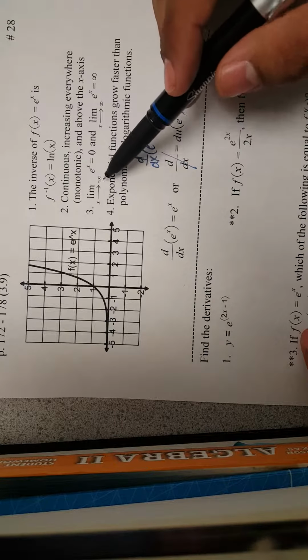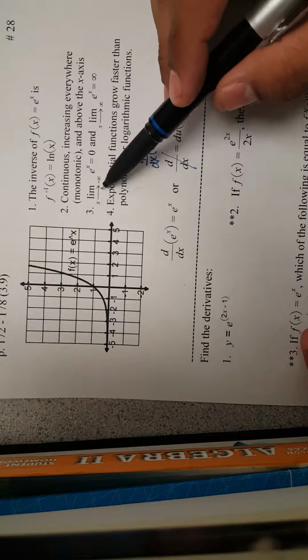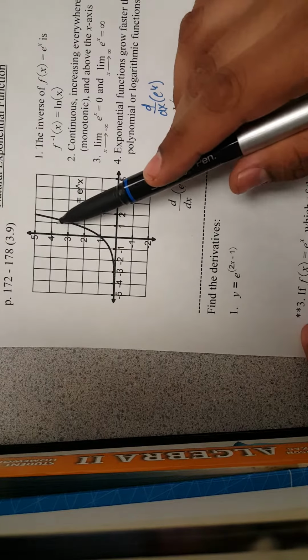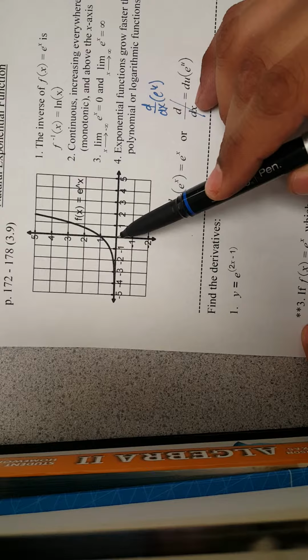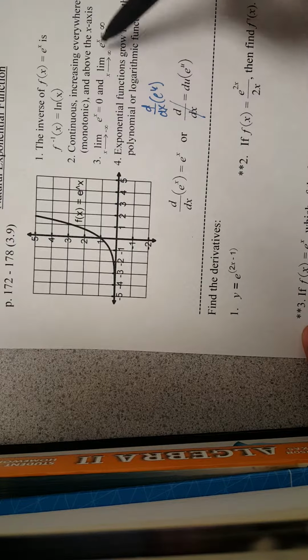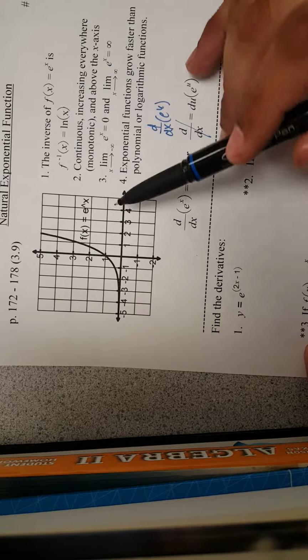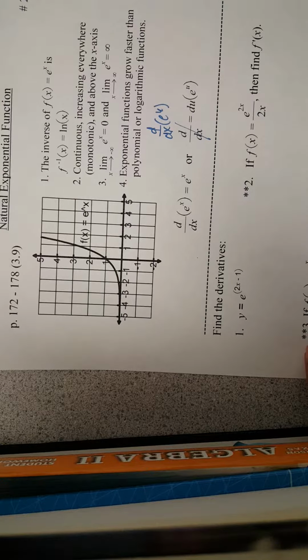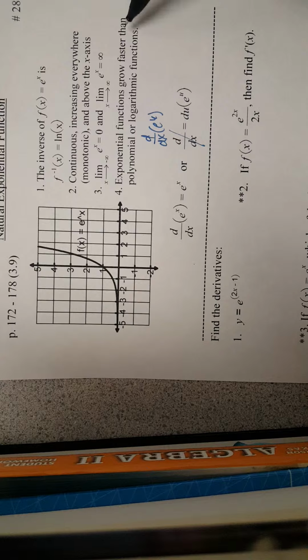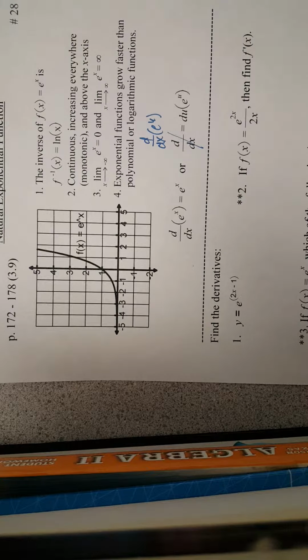It is also important to know that whenever you take the limit of e to the x as x approaches negative infinity, which means you're going this way forever, your y value is approaching 0. That's why it's equal to 0. On the other hand, if you're going to positive infinity, it shoots straight up, so your y value approaches positive infinity. Exponential functions grow faster than polynomial or logarithmic functions. That's going to be important later on, whenever we start reviewing for limits, okay? All right, so let's go ahead and get started.